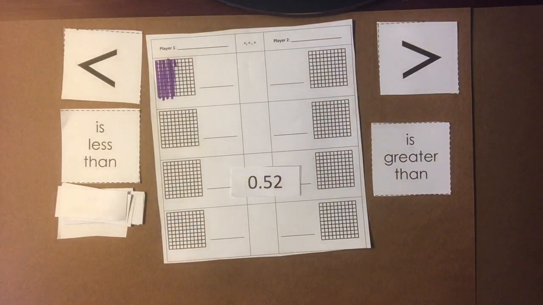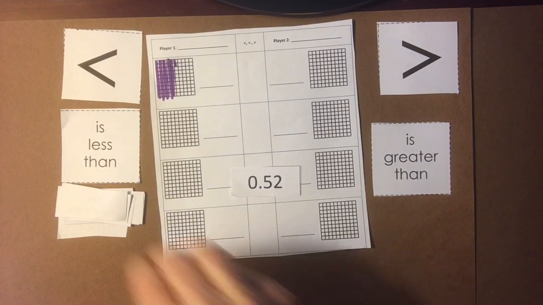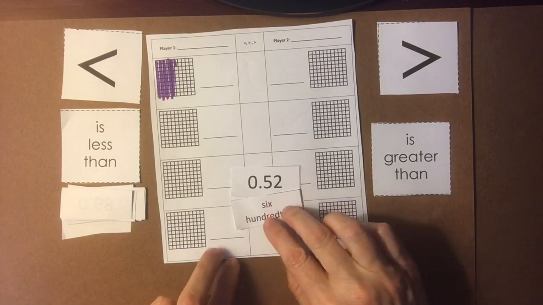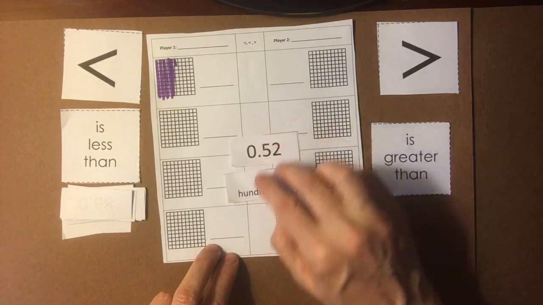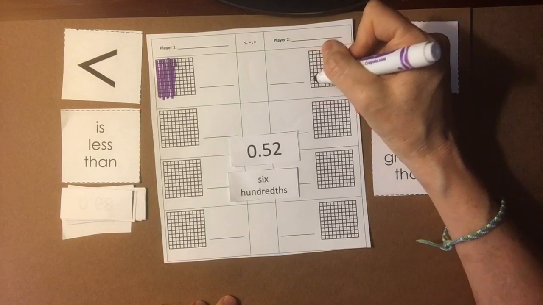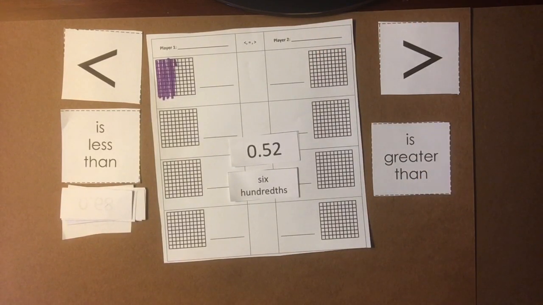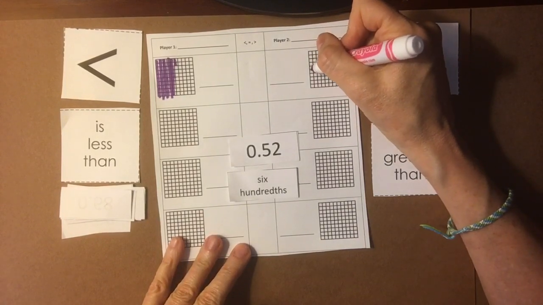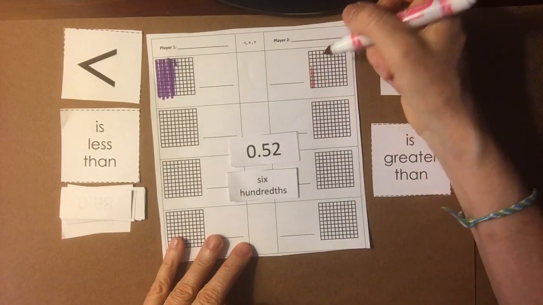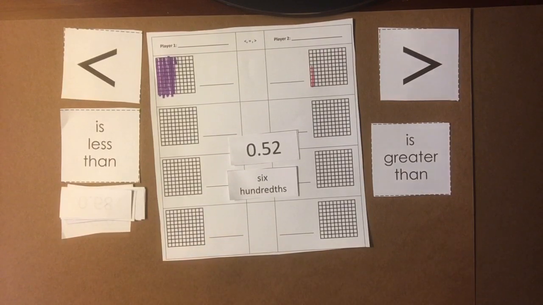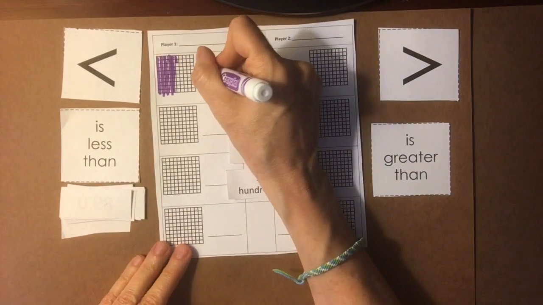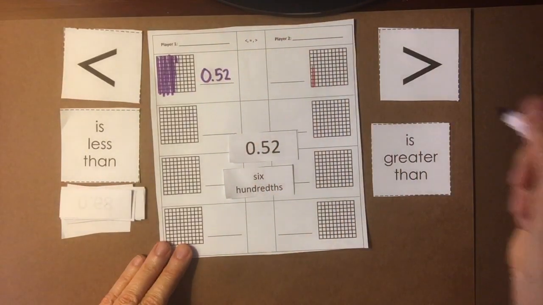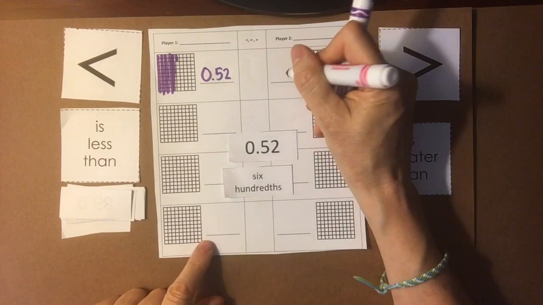And then I would get a turn, and I'm going to pull a card, and I get, ooh, I get 6 hundredths. So that was not very good for me. So what I get, and I'll be pink, I'll have to remember to use the right pens here, and I guarantee you I'm going to forget. So I would color in 6 hundredths. And then what I'd also like you to do is go ahead and write down what your number was, 52 hundredths, and I'm going to write down 6 hundredths.